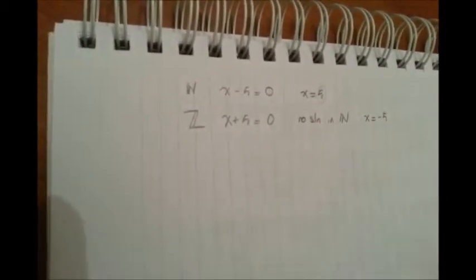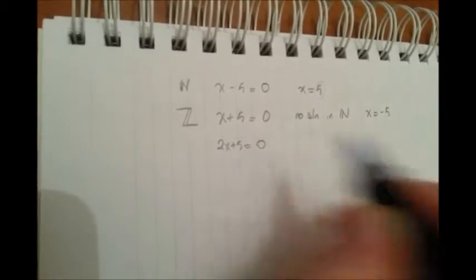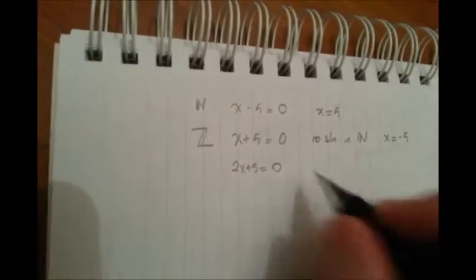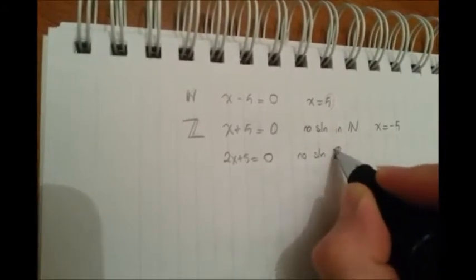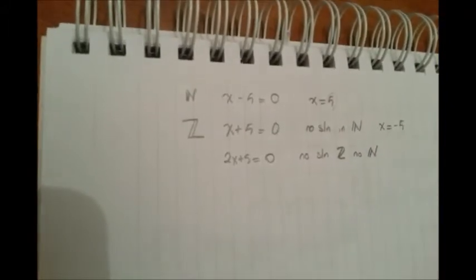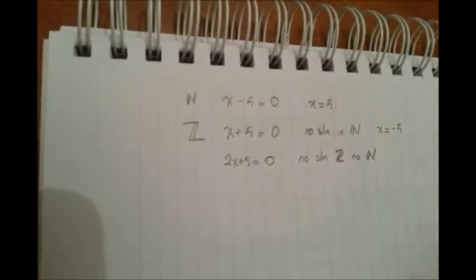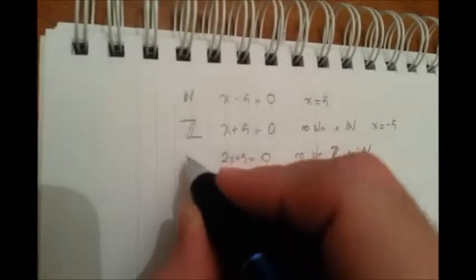But after some time, like this, has no solution in Z, and no solution in natural numbers as well. But we know that this equation has a solution in rational numbers.